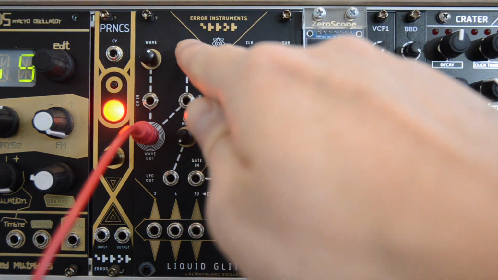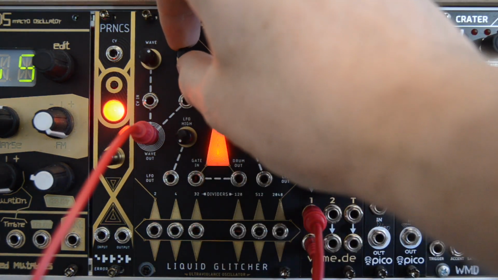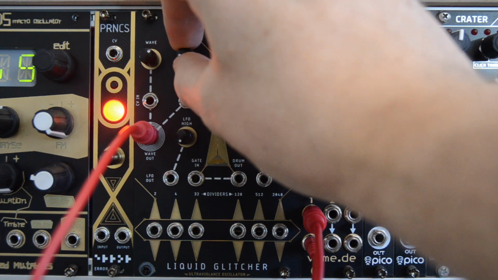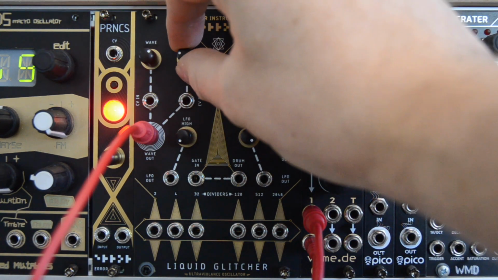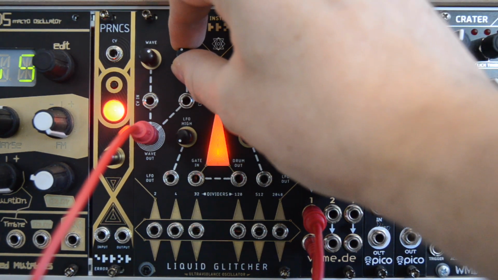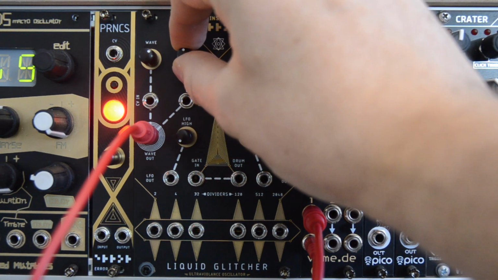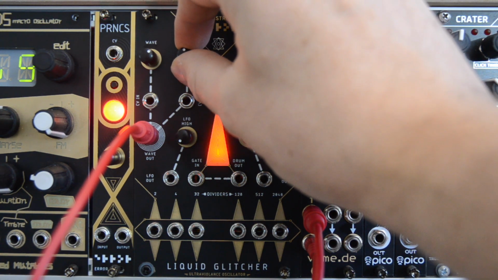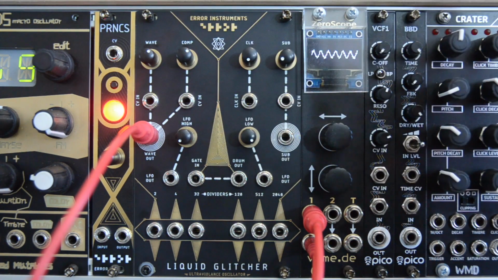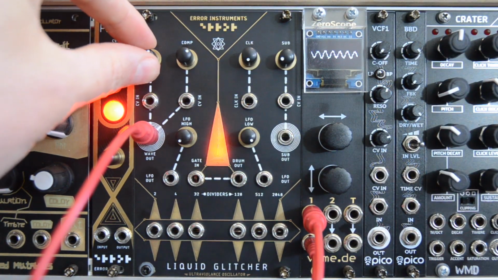Turning the knob next to it, labeled comp, adds a compressed version of the wave signal to the internal modulation. And you can hear how both of these parameters interact.